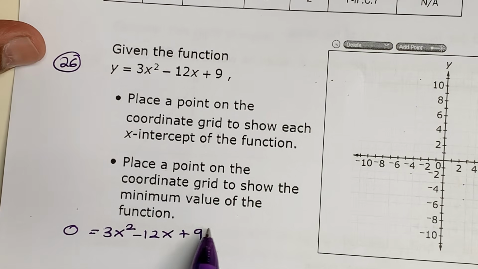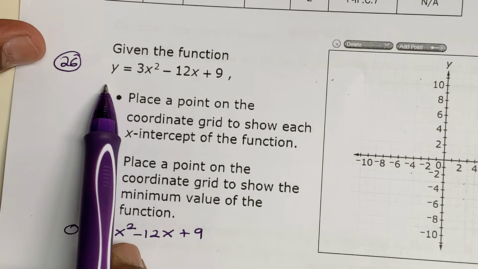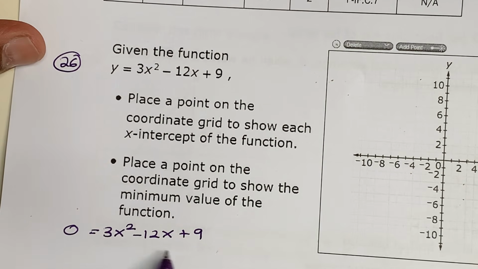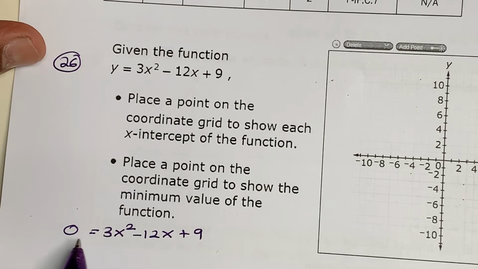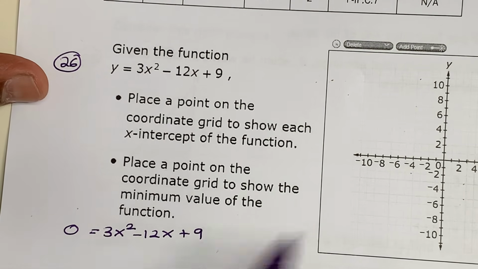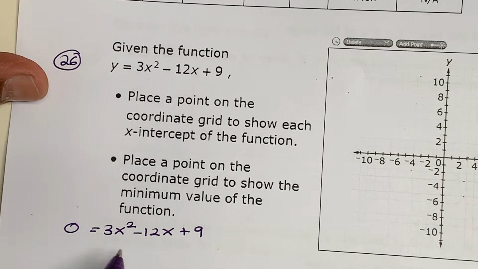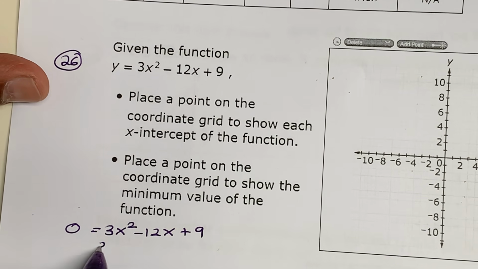So you can see what I have done is I have let y be 0, because we know the x-intercept occurs when y is 0. So I'm taking the equation and setting y equals 0. Now if we solve this, then we'll get the x-intercept. So we can solve this by factoring. I'm thinking about factoring 3 out.